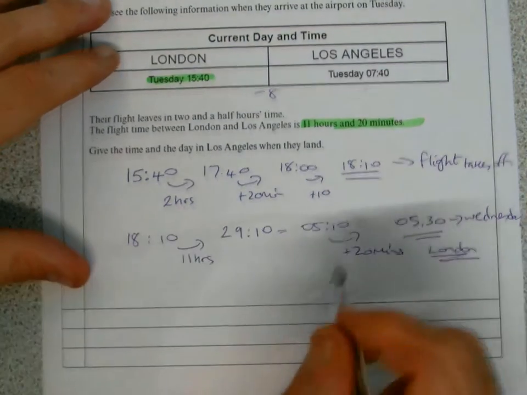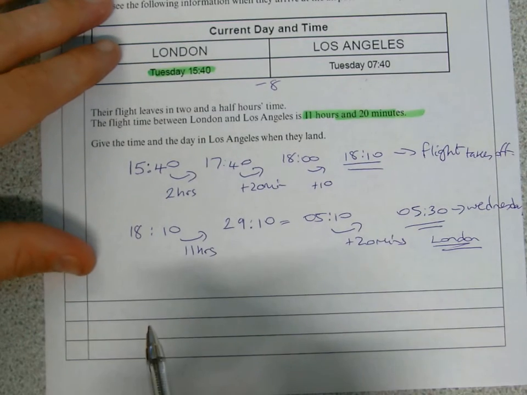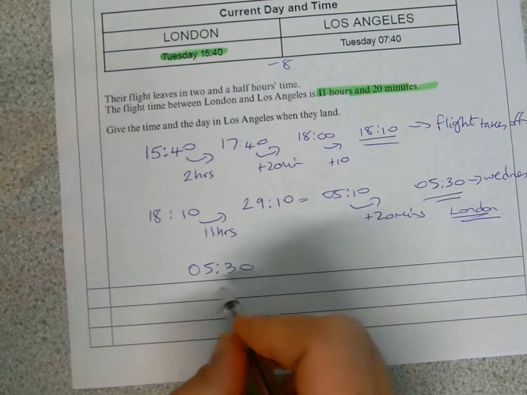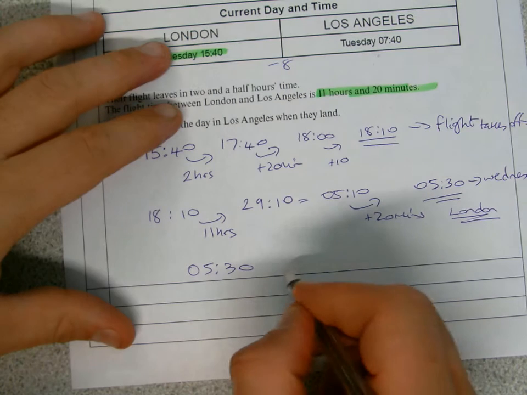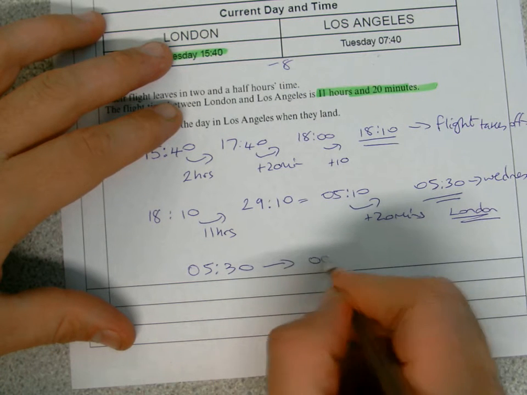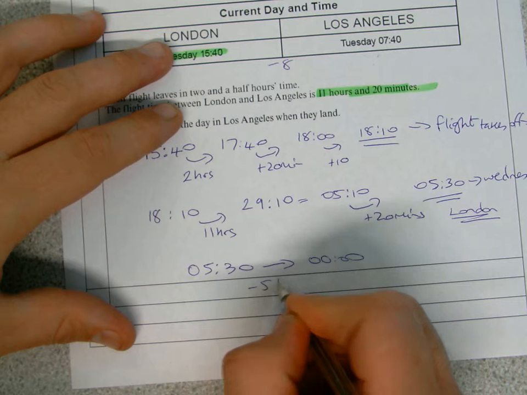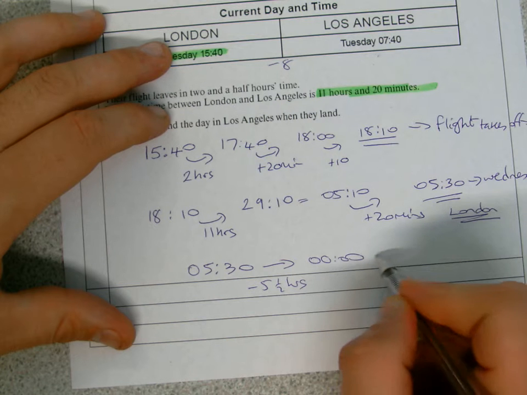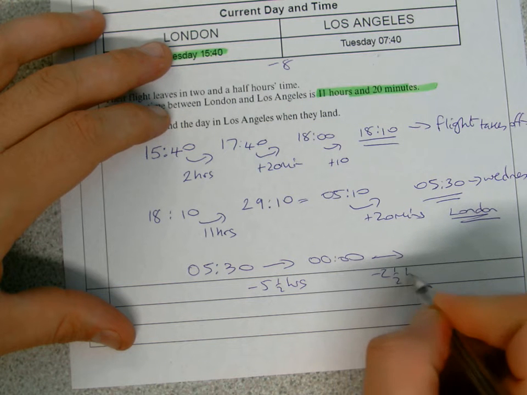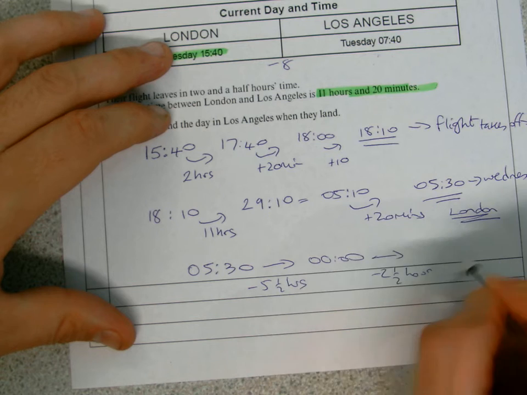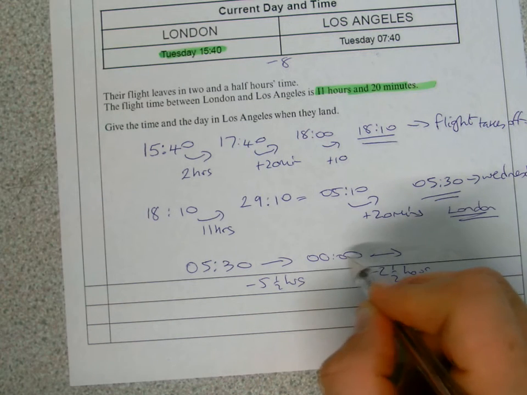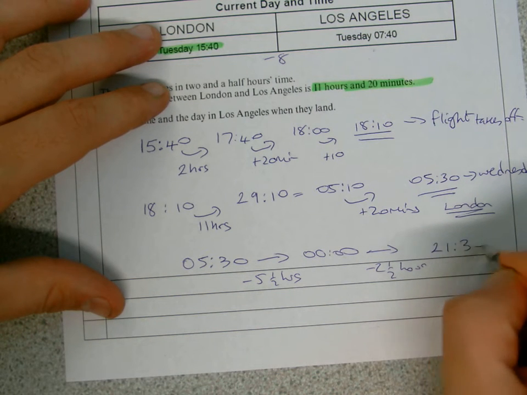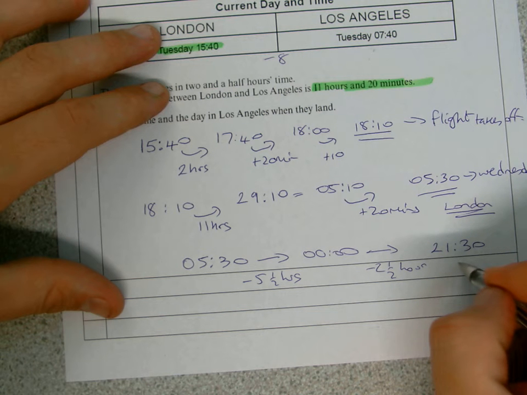It's 8 hours before. So we take 8 hours away from 5:30. We go back 8 hours. Well, of course, 5.5 hours will take us to midnight. So if we go back to midnight, that will be minusing 5.5 hours. To take 8 hours away, we need to take another 2.5 hours, won't we? So in total, if we go back from midnight 2.5 hours, you get to 9:30, or 21:30. And that will be on the Tuesday.